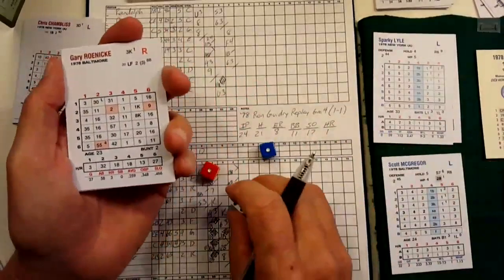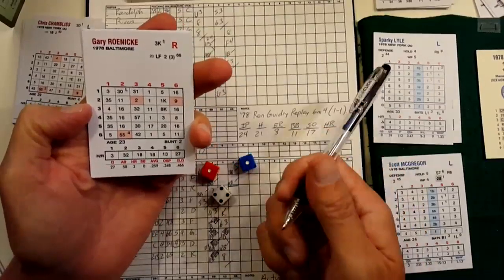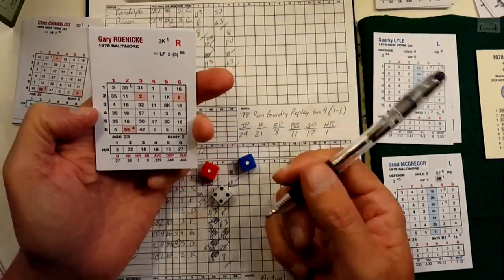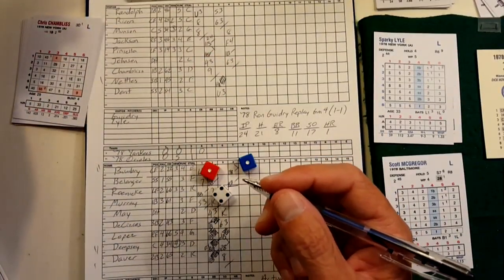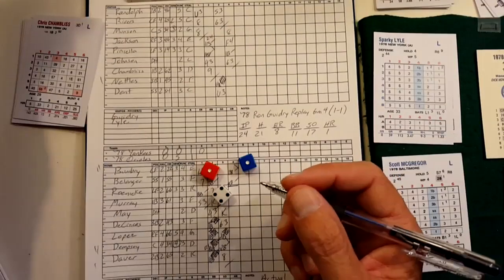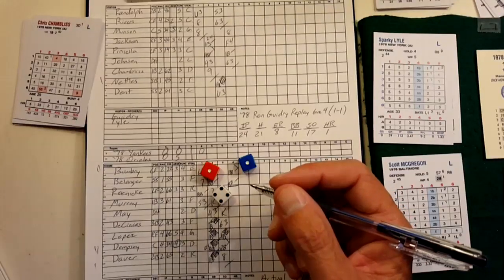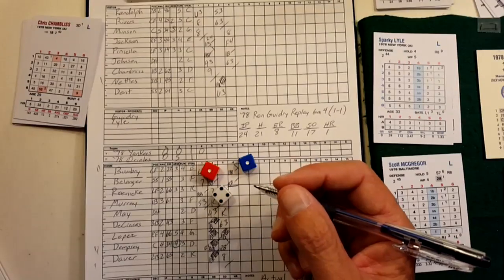Gary Renicky. It's a 1-4, 35. And a 1-1, 39. Column 1, 39. Ground ball to first. And the infield is, let's see what they say. Man on first and second. First is in.